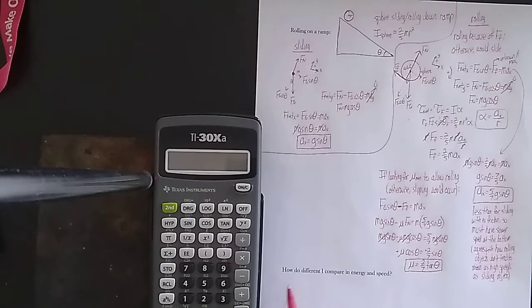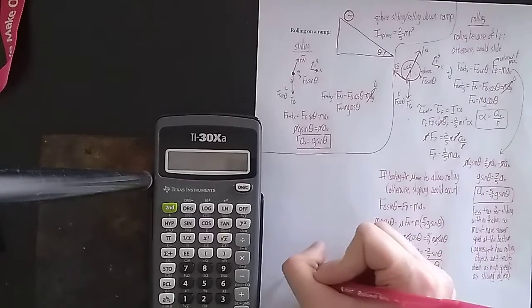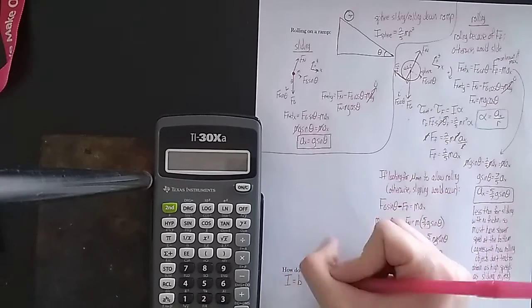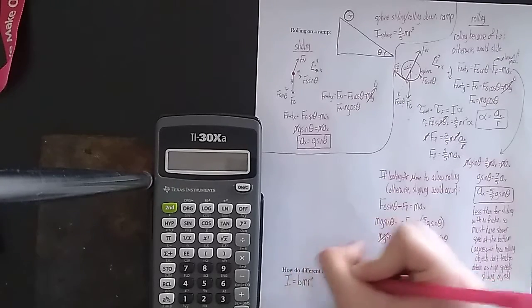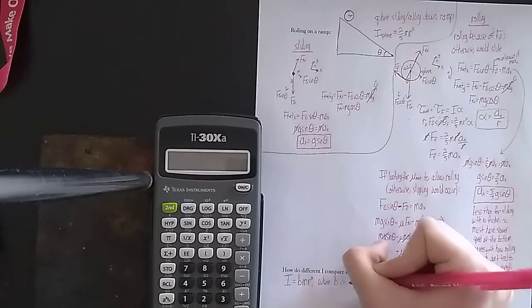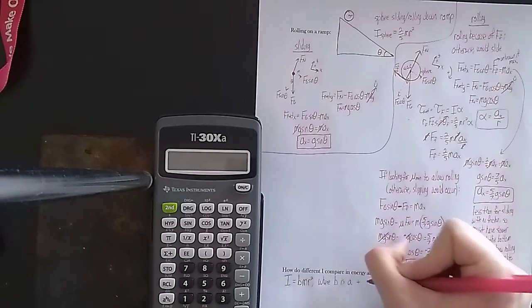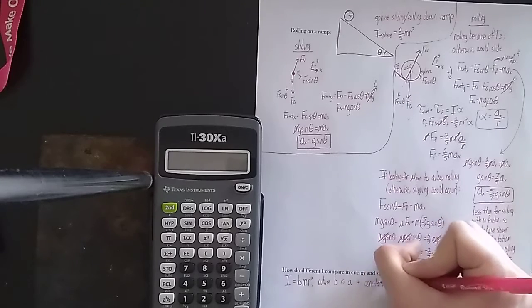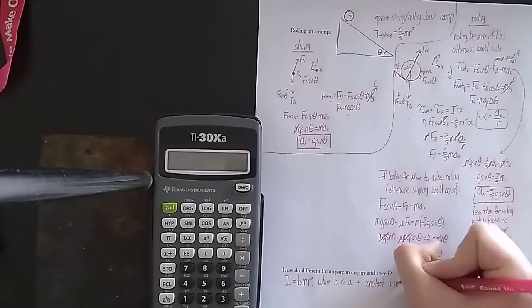What we want to do now is compare how different moments of inertia compare in energy and speed. Remember that the formula for moment of inertia is I equals B m r squared, where B is a positive constant that is dependent on shape.